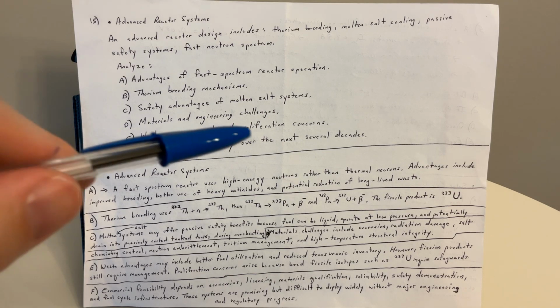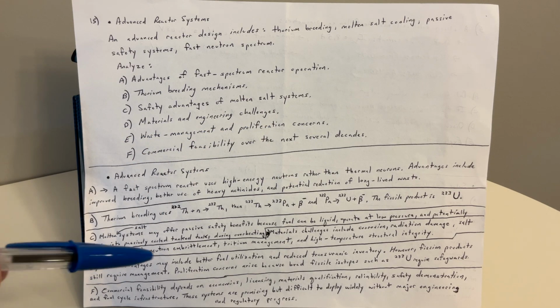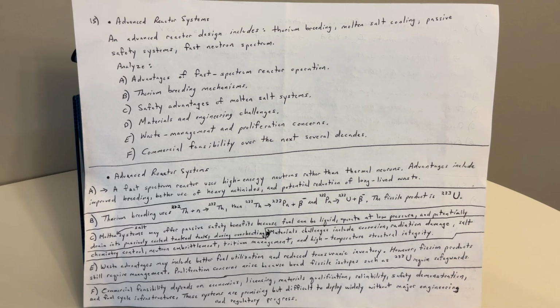Letter E, waste management and proliferation concerns. Waste advantages may include better fuel utilization and reduced transuranic inventory. However, fission products still require management. Proliferation concerns arise because bred fissile isotopes here, such as U-233, require safeguards.